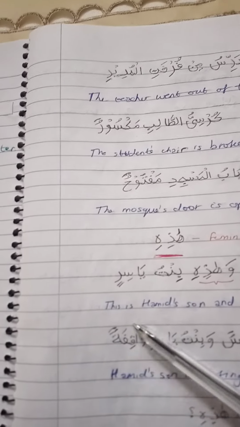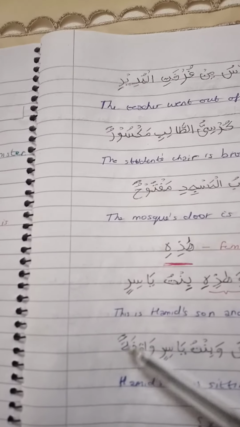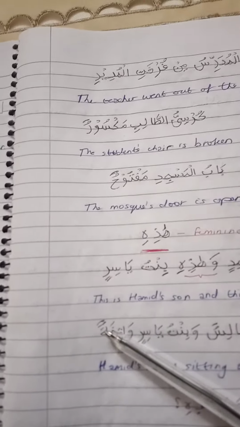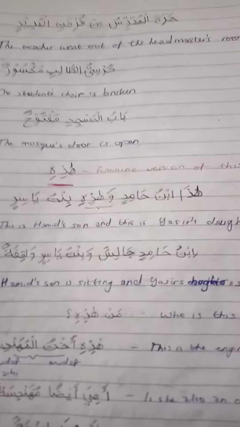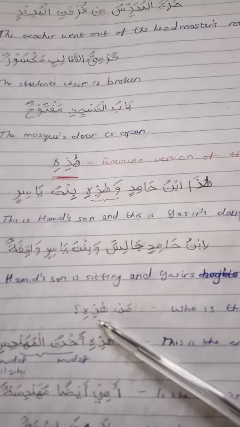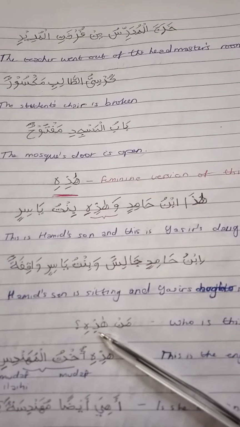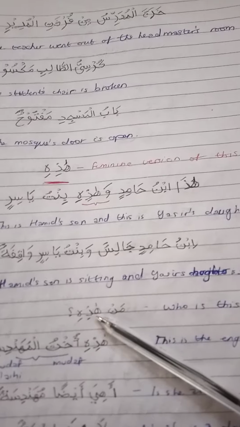So what happens is the ending dhamma turns into a fatha, and then you put tun at the end, so a tanween comes on the ta. Just a rule to remember if you haven't learned that already. Man hazihi, who is this? Man means who, and hazihi refers to the feminine version. Remember, if it was the masculine, it would be haza.